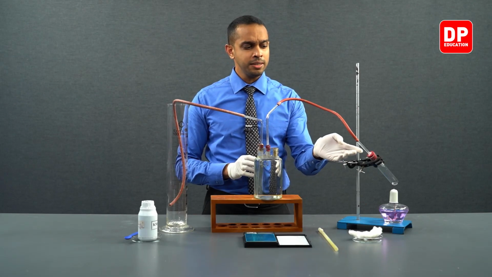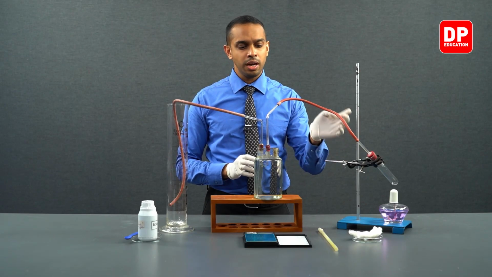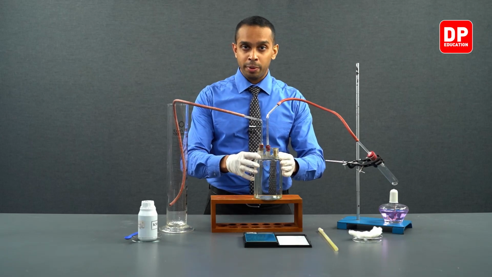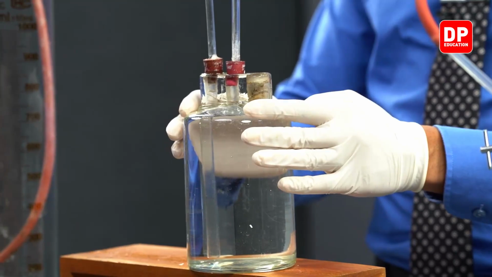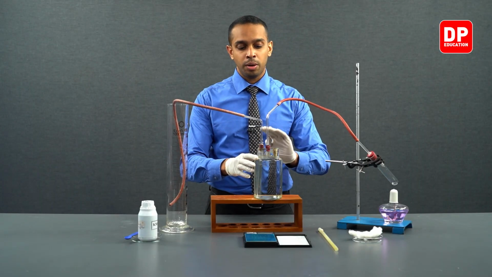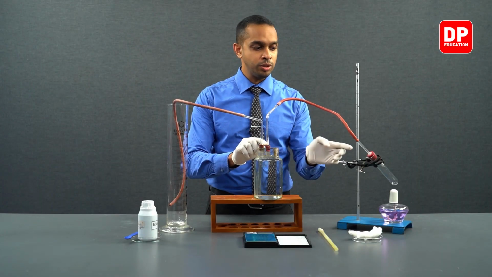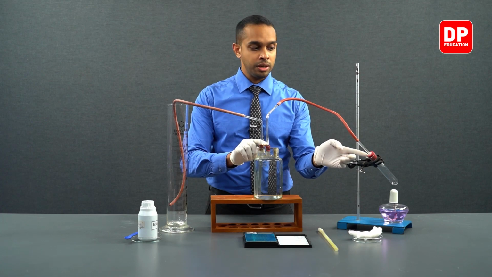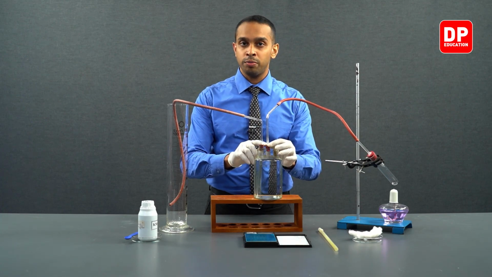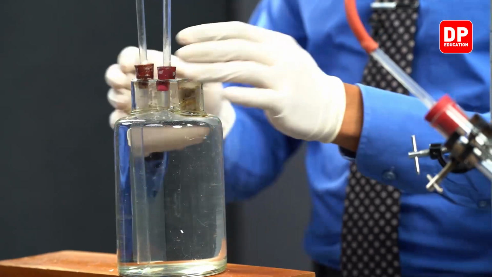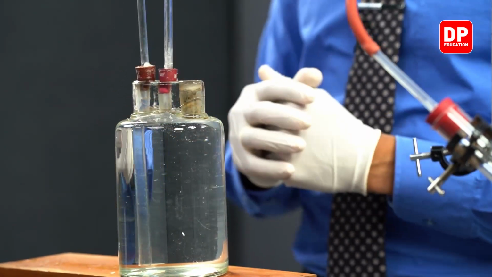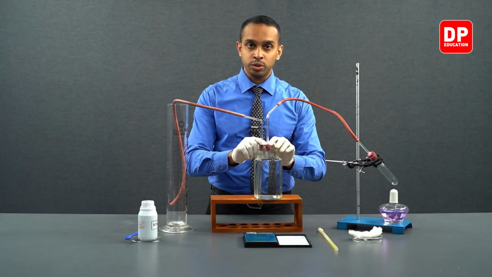You can see this boiling tube is connected to the apparatus we have here, known as a wolf bottle. It is connected through rubber tubing, and each of the rubber tubings is connected to the boiling tube and to the wolf bottle with the help of a rubber stopper, making sure a perfect airtight seal is made.